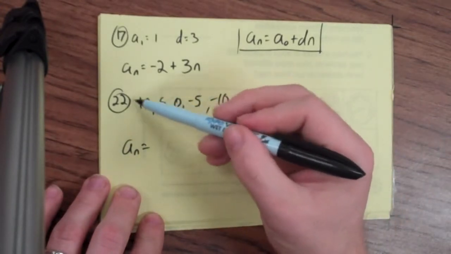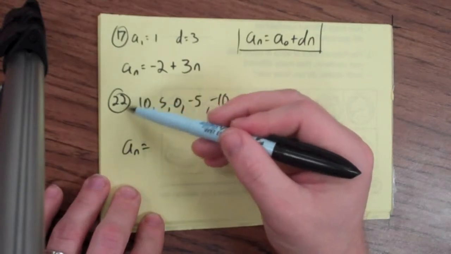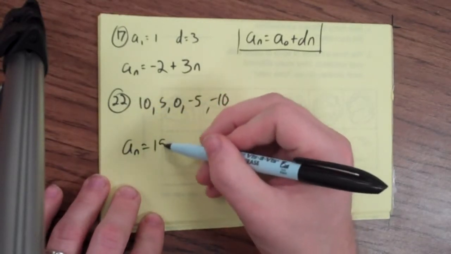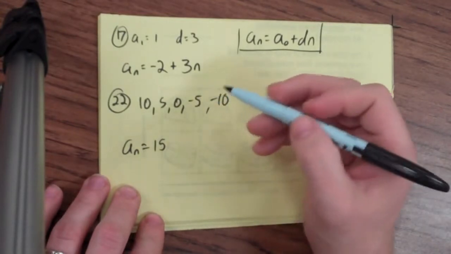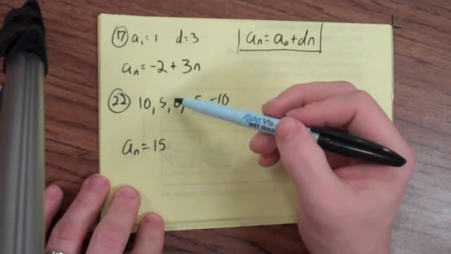So the term before this one must have been 15. If I subtract 5 from it to get 10, it must be 15. So 15 plus d. What's d? What do I add?